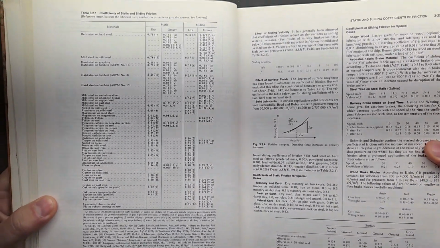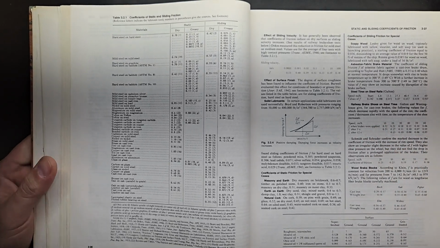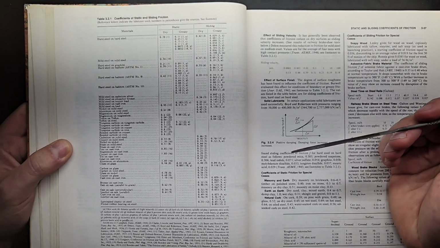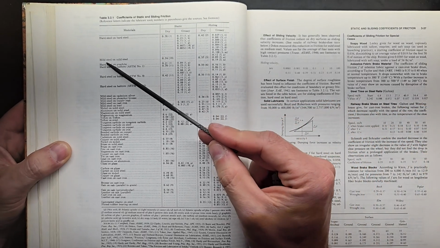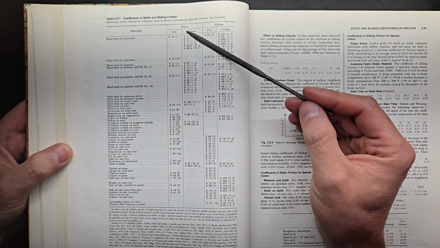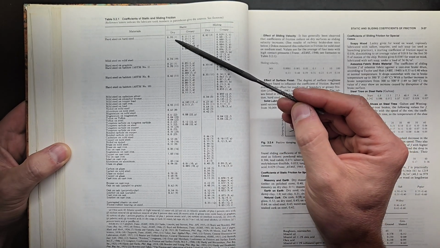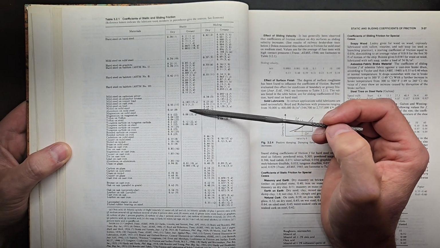Where we can also look for coefficients of friction is another textbook called the Marks' Handbook. In the Marks' Handbook, we again have materials on different materials. We have our static coefficient of friction, again, clean and dry, greasy, lubricated.